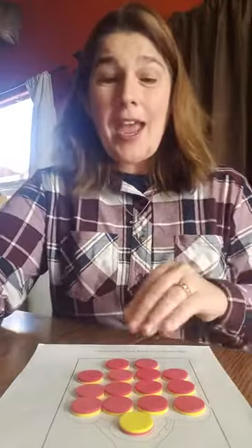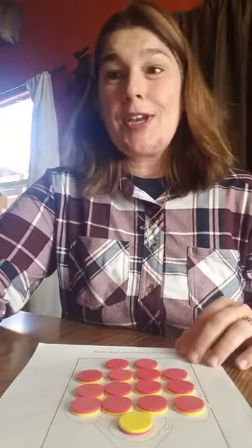So we have 14 red apples. And how many rotten apples do we have? 1. You're right. So 14 plus 1 is 15. We have a total of 15 apples on our tree.